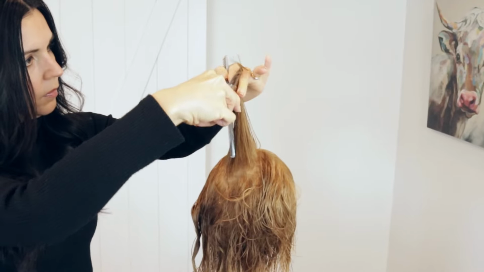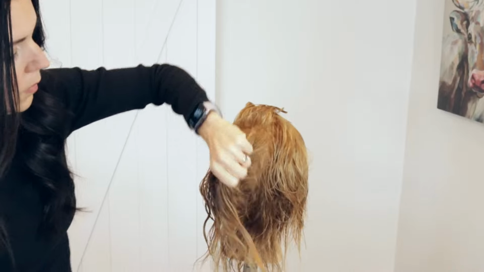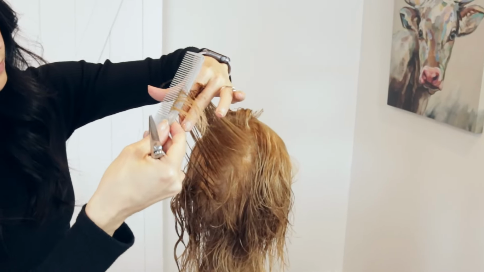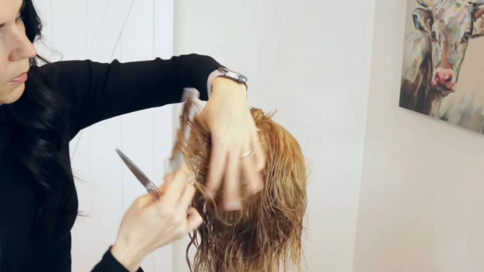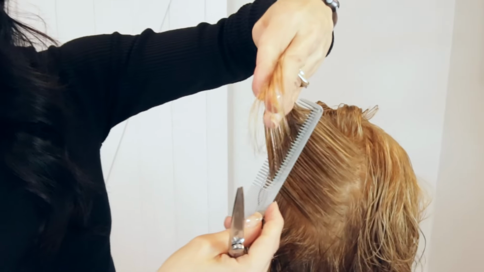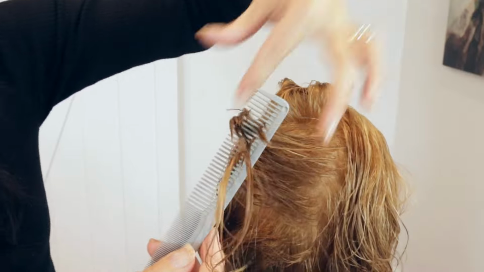Always make sure to check when you finish your section, because as you're pulling on one side, you're going to be pushing on the other side. And it's really easy to go a little bit longer on the side that you're pushing. And so you just want to make sure that you don't push too far. So when you finish this section, just make sure that you double check before you go on to anything else.